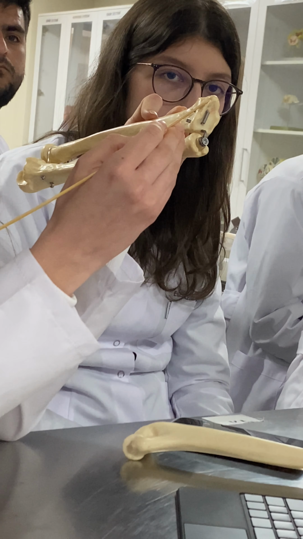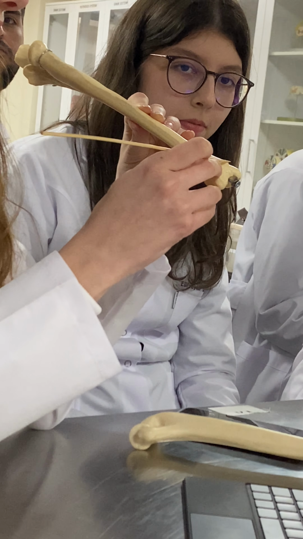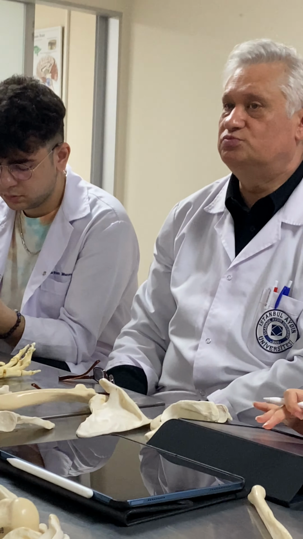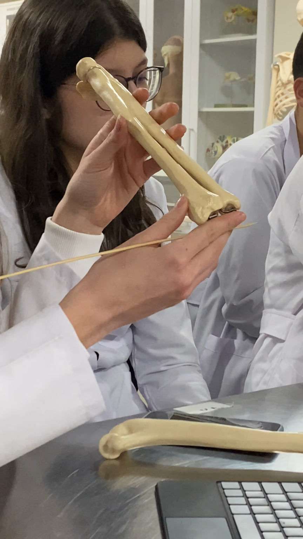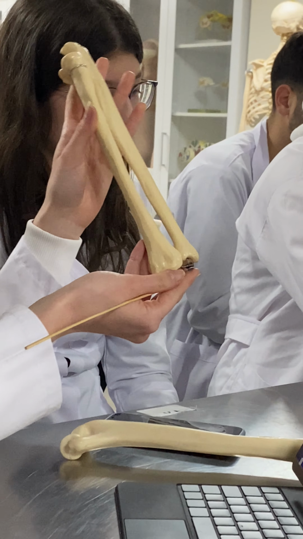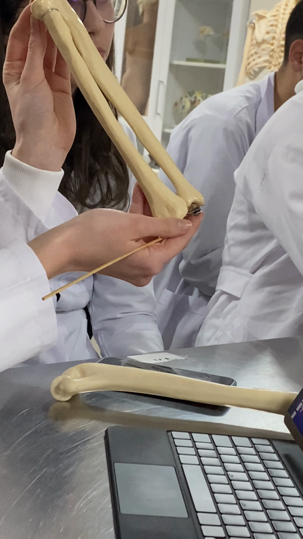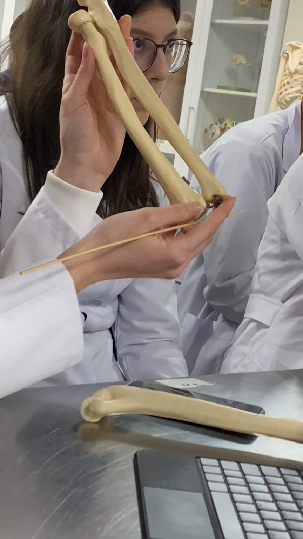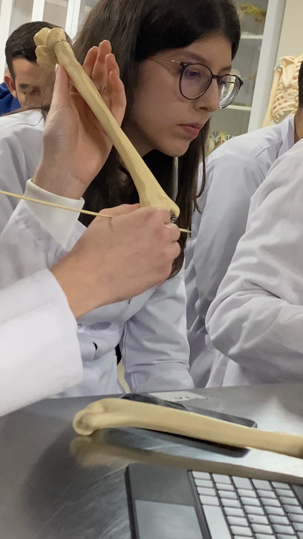And we have the lower end. This is the styloid process, and this is the dorsal tubercle, also referred to as Lister's tubercle. That's another important landmark when you look at radiographs, or if they want to do orthopedic surgeries. If they come across this tubercle, they say this is at the dorsal side of the radius. So it's an important landmark to identify that area as dorsal.